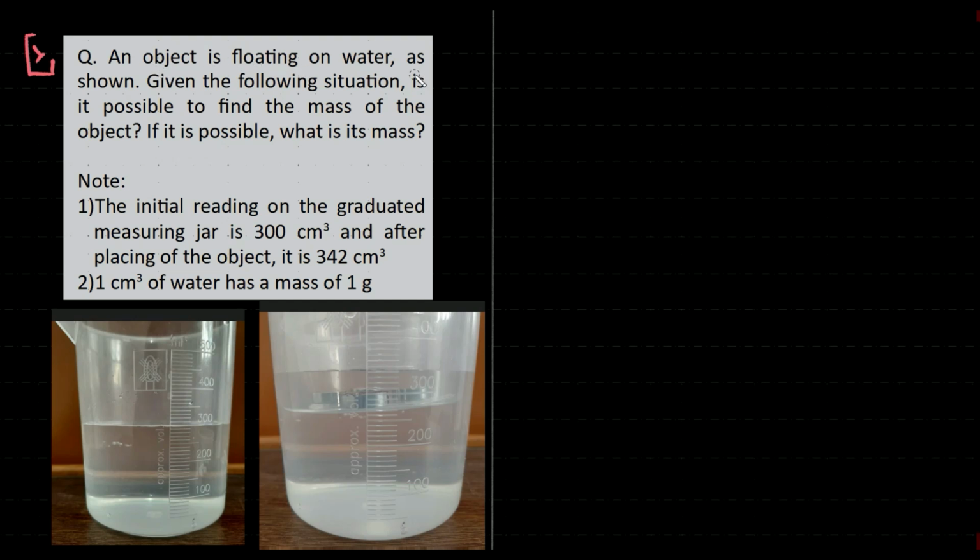An object is floating on water as shown. Given the following situation, is it possible to find the mass of the object? If it's possible, what is the mass? So there's a small note for you guys. It will help you figure it out.